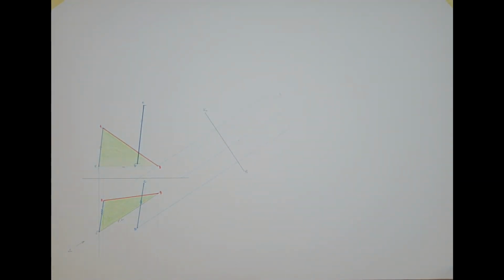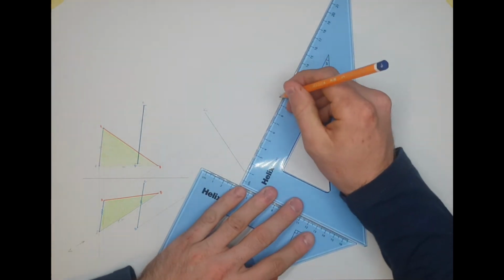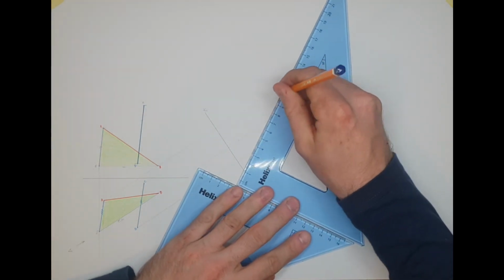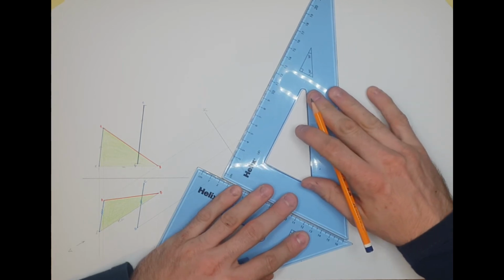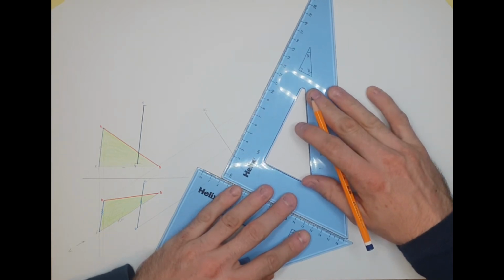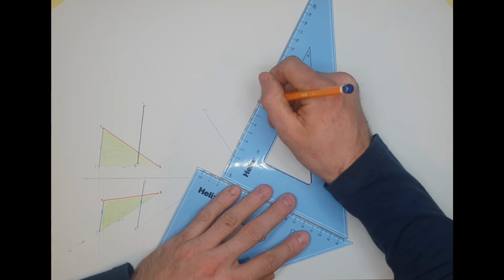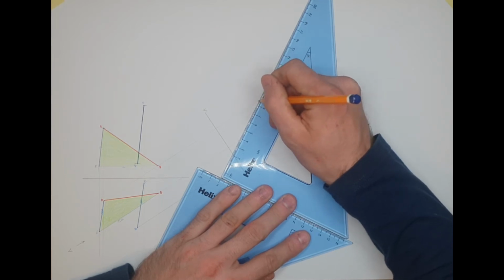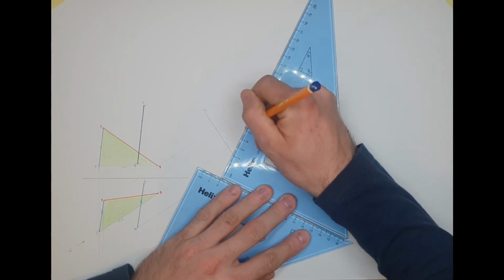And I'm going to just check first of all, before I draw the lines in solid, how good this is ending up. It's not bad at all actually. And I'm going to draw my two lines. And I'll make sure they're parallel now.